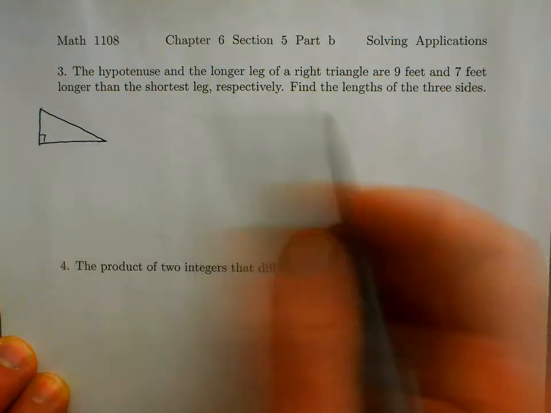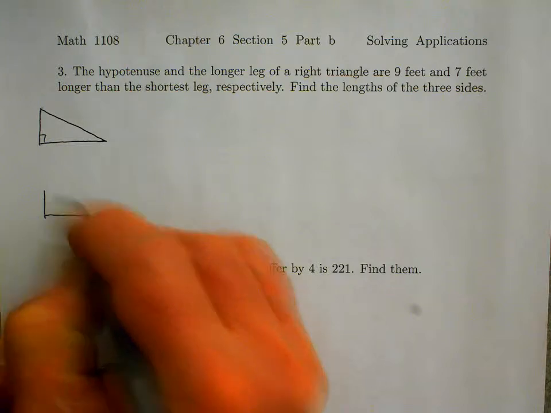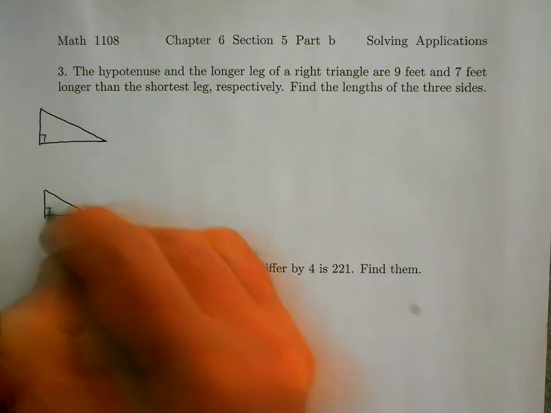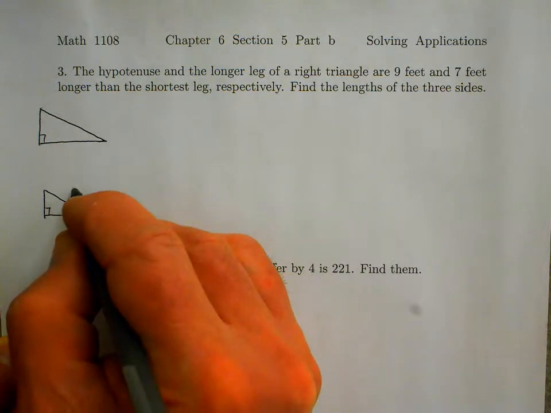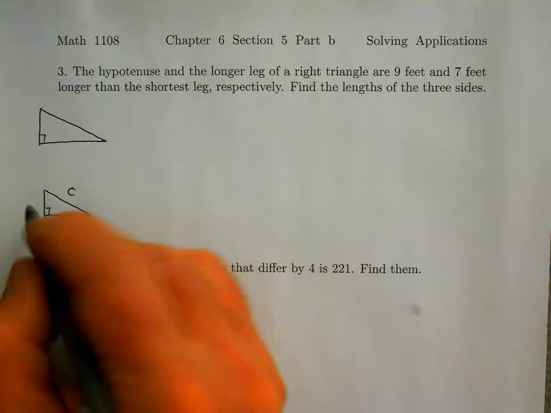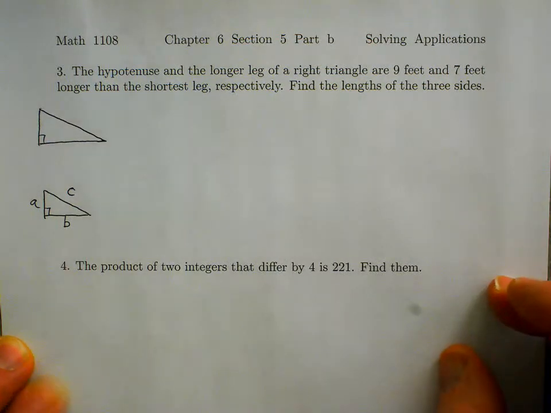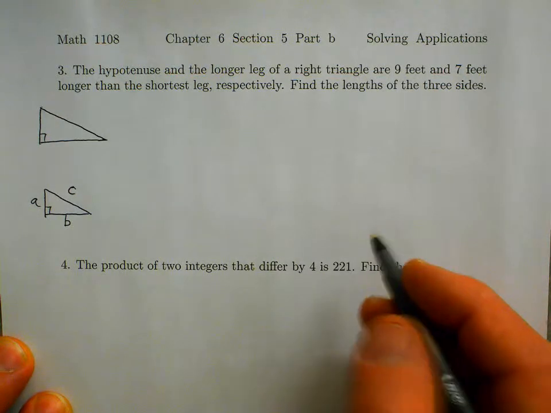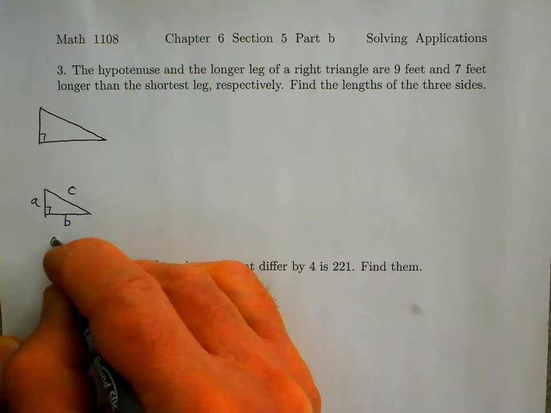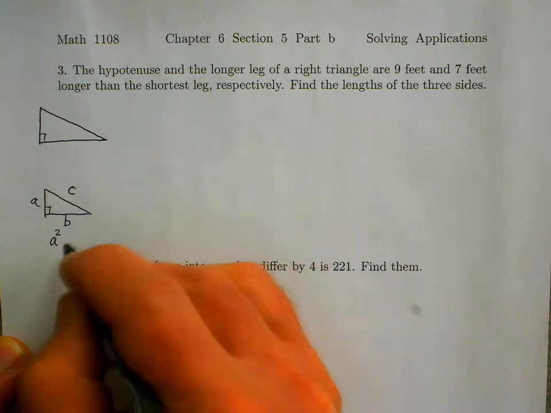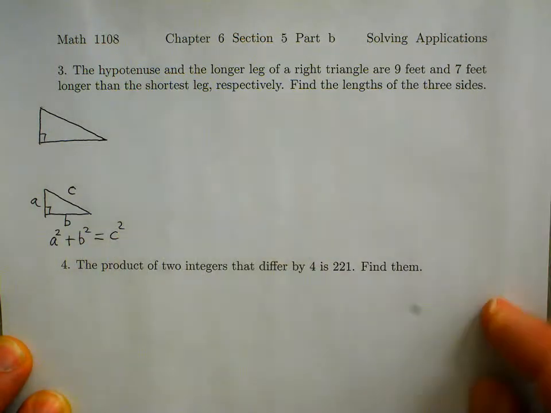Well, we're going to apply the Pythagorean theorem. Let me just remind you of the Pythagorean theorem. If the length of the hypotenuse is c, and if the lengths of the two legs are a and b, then the Pythagorean theorem says that if you add the squares of the lengths of the two legs, that's equal to the square of the length of the hypotenuse.